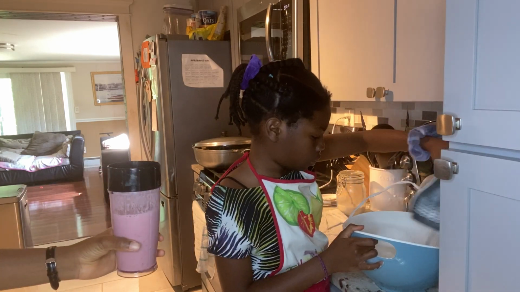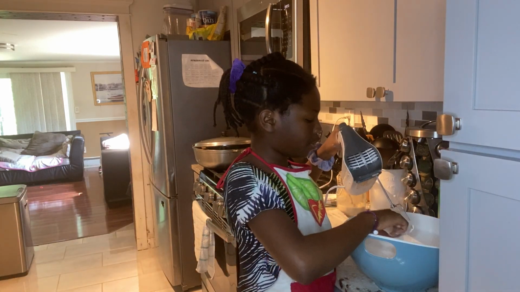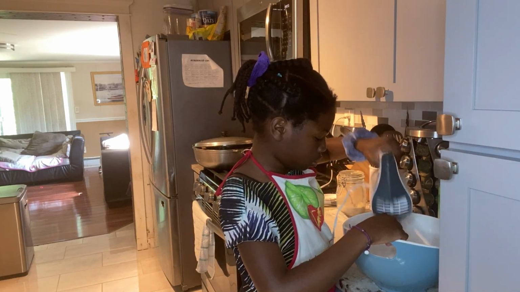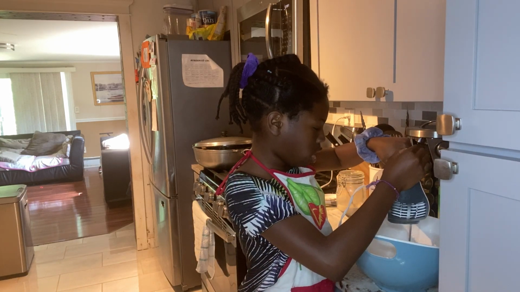Thinking you have to put your strawberry thing. Okay, but I have to put the milk. There's already milk in here, right? Yeah, but there's milk in it.